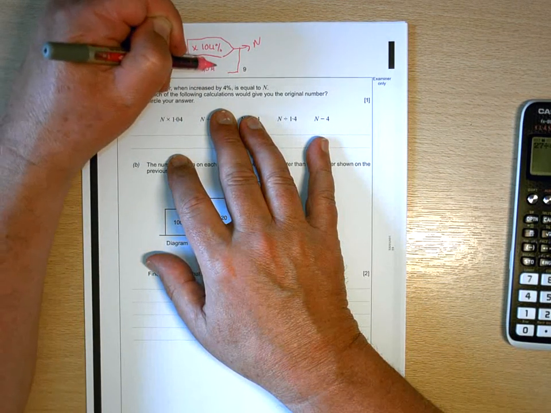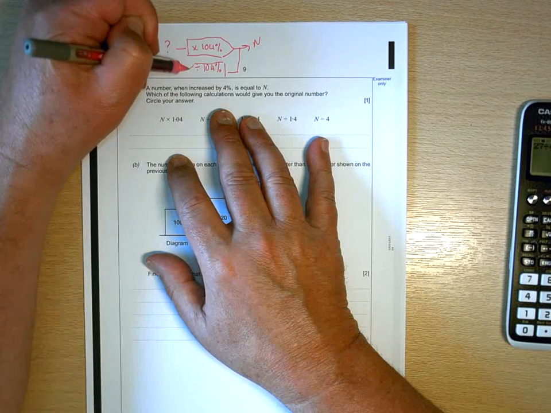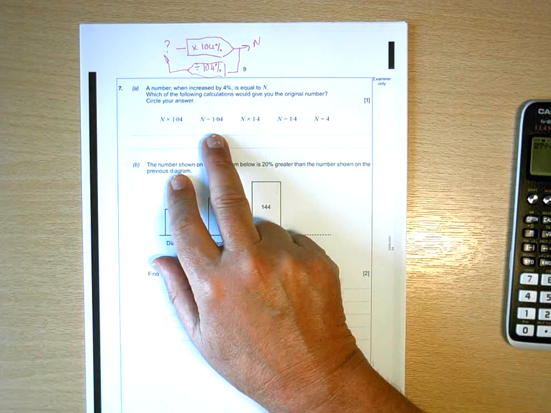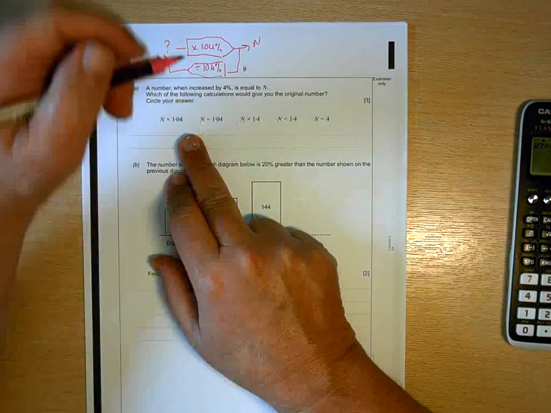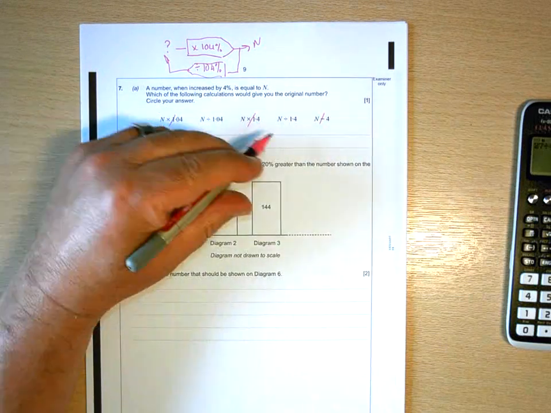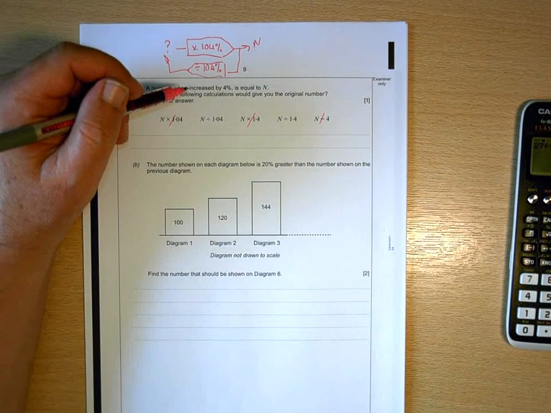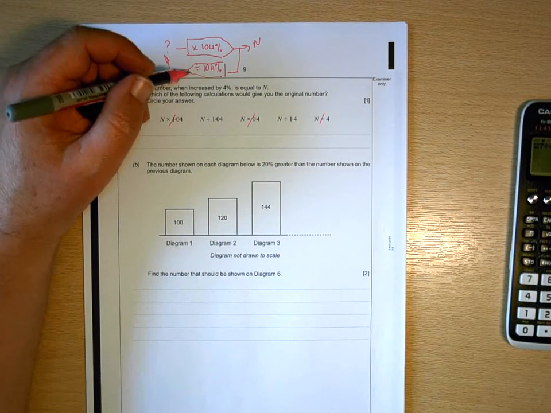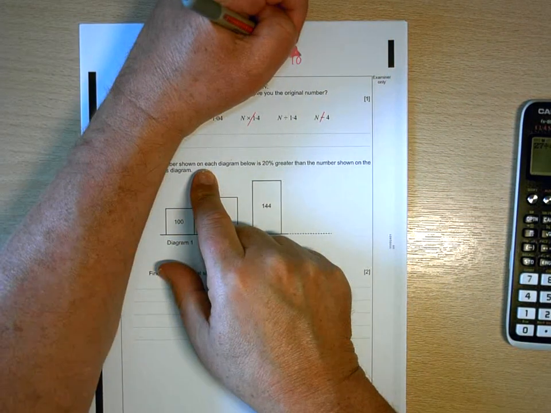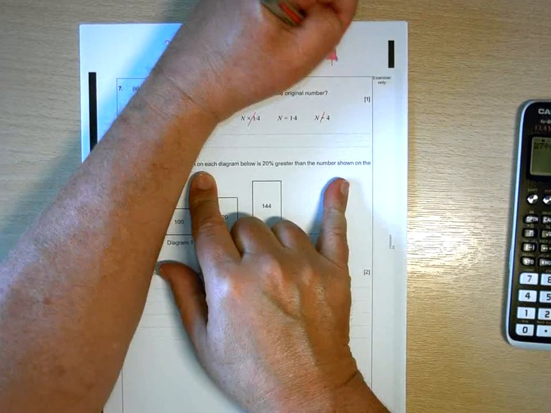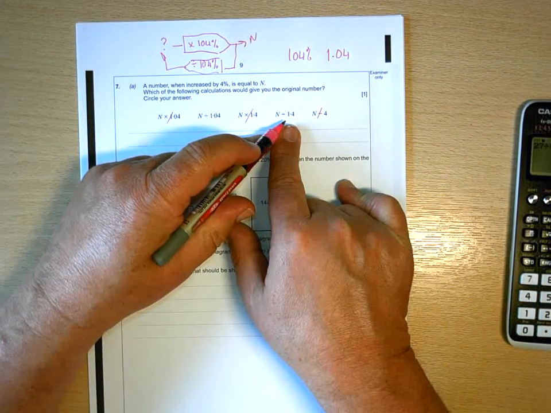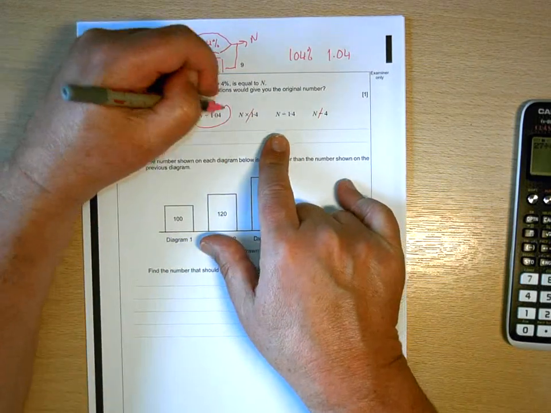So we've got to do n divided by 104%. So it's definitely not going to be any of the multiplying ones. So it's one of these two. 4% as a decimal would be 0.04. So 104% is 1.04. The 1.4 would be 140%. So the one that we're looking for is that.